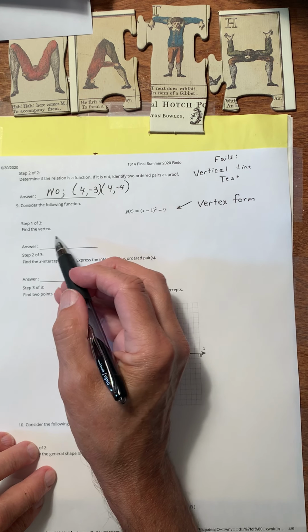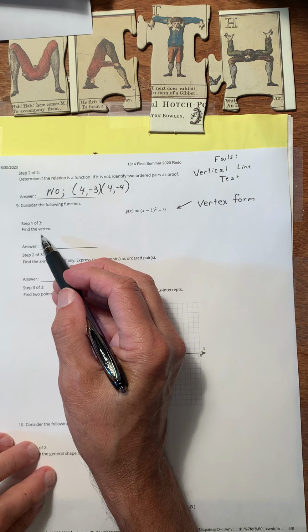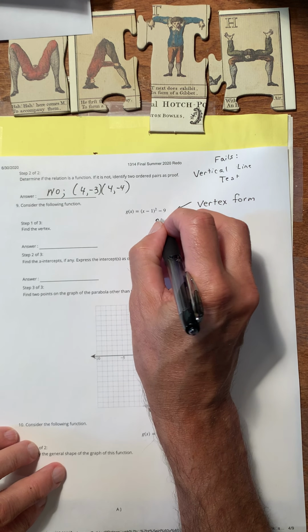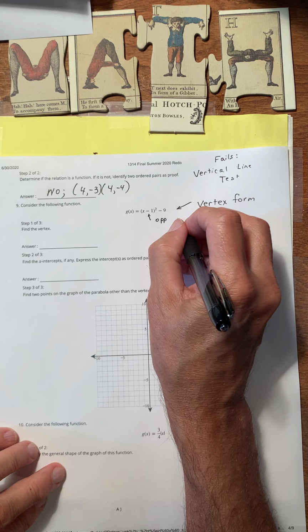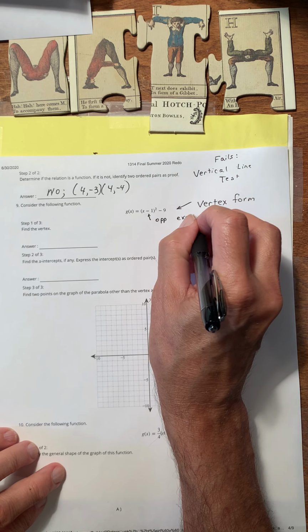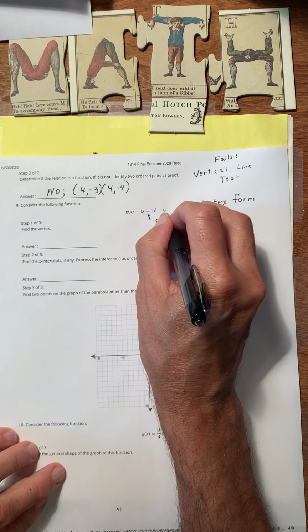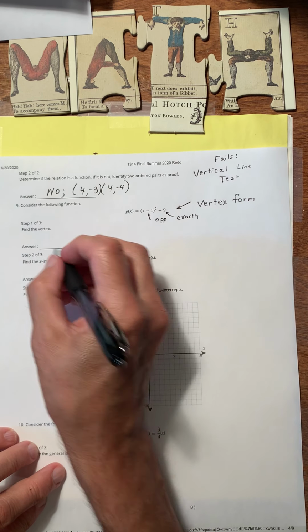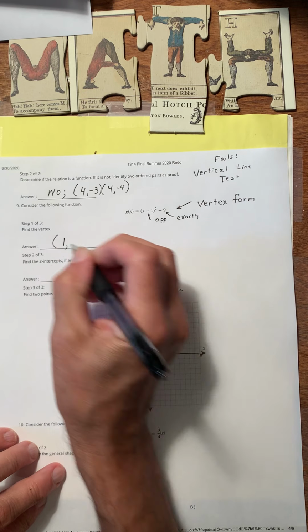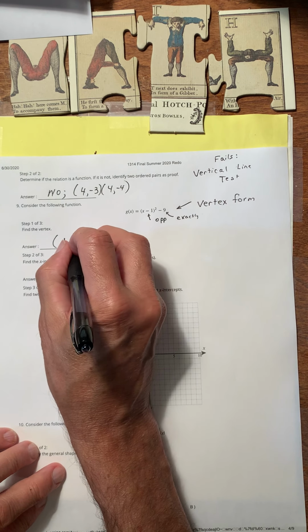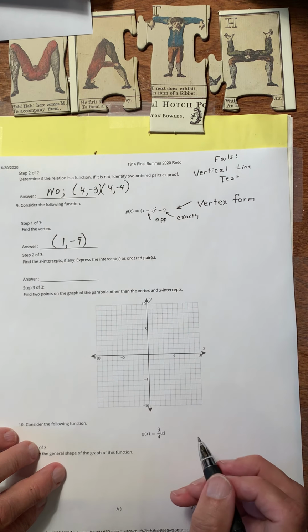Vertex form means it's doggone easy to find the vertex. I simply take the opposite of this number, that's my x, and exactly this number. So my vertex is the opposite of that, which is positive 1, and exactly that, which is negative 9. Hey, that was easy.